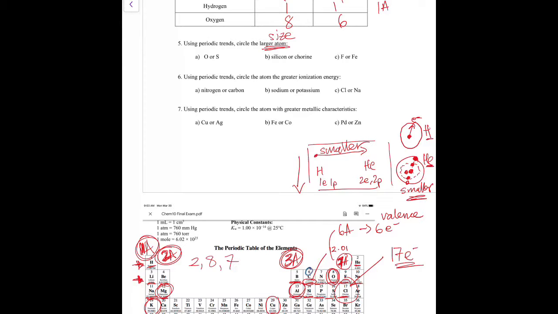Again, remember that the size of an atom is the distance between the nucleus and the outermost electrons. When you go down the periodic table, each time you jump a row, what are you also increasing by? You are increasing by another shell, right? So remember those 8 electrons? If you're jumping another shell, the distance is getting larger. So as you go down the periodic table, the size is getting bigger. Okay, so knowing those 2 trends will help us solve these problems.